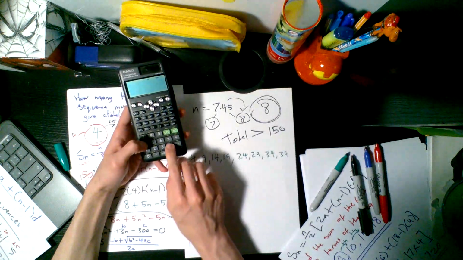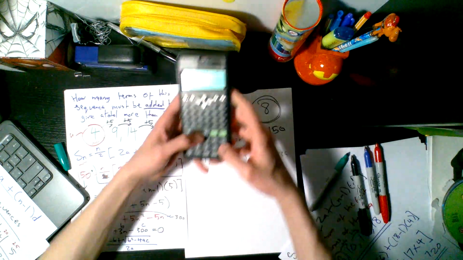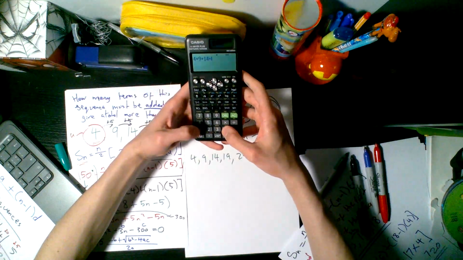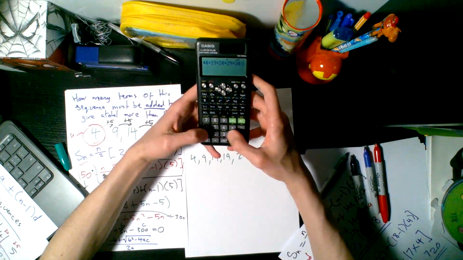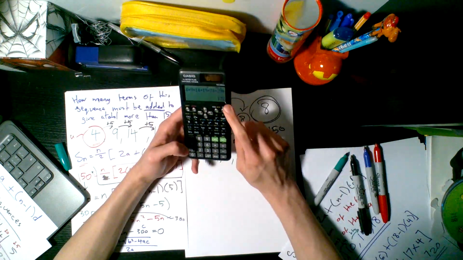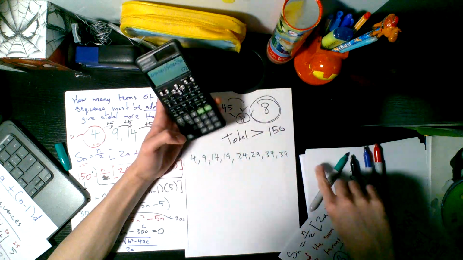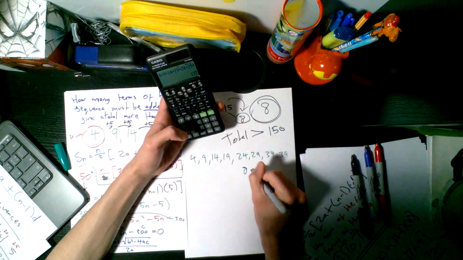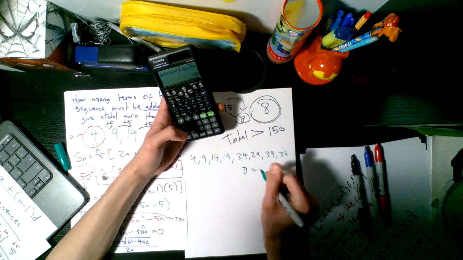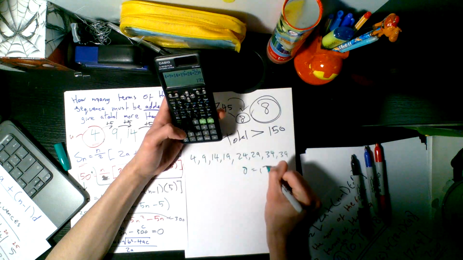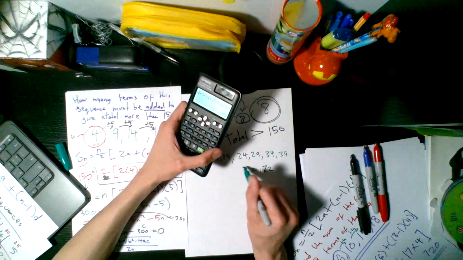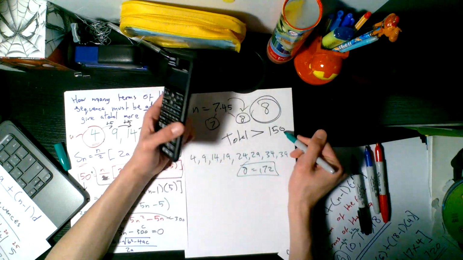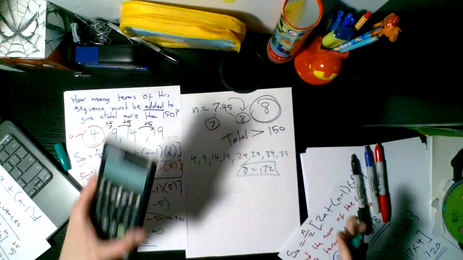So 4 plus 9 plus 14 plus 19 plus 24 plus 29 plus 34 plus 39, a total of 172. So 8 terms equals 172. Basically that's a total greater than 150. So yeah, it has worked.